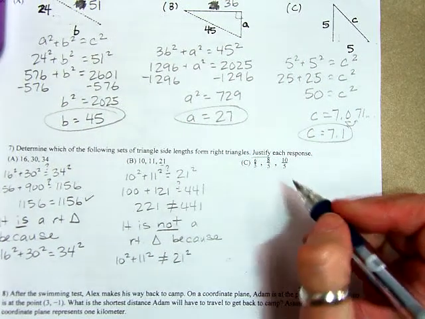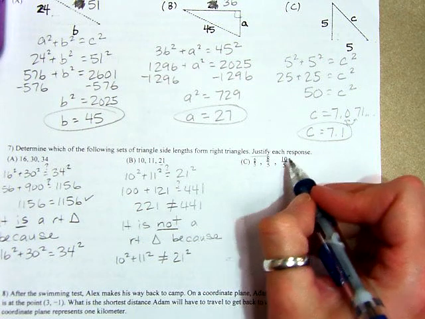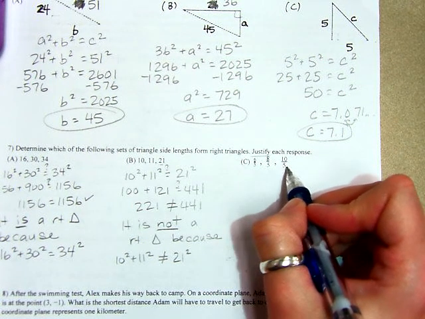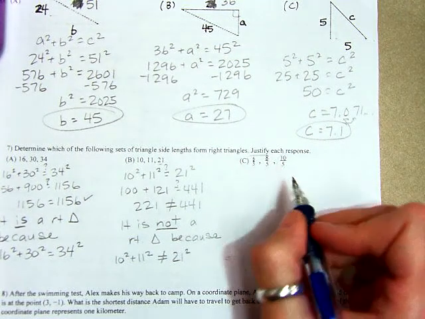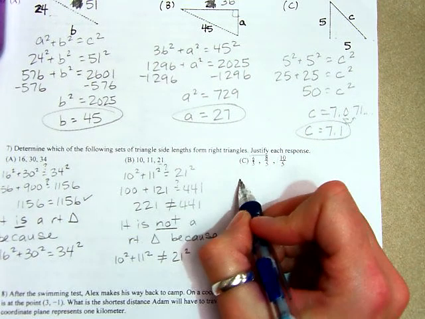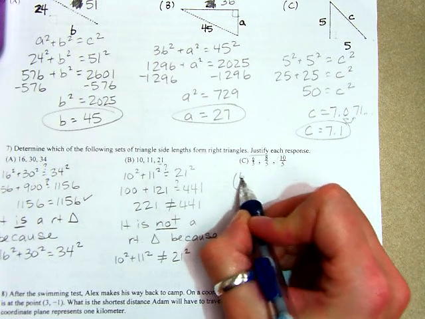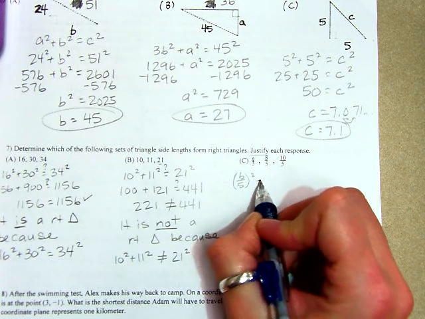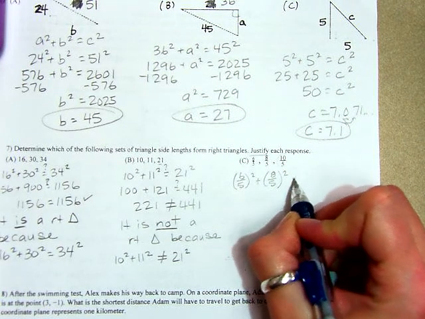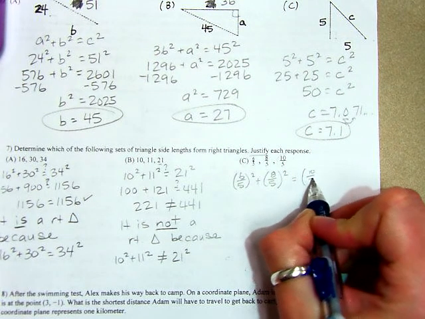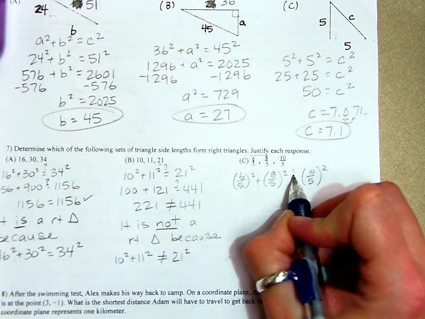Okay. Last one is our crazy fraction one. And so I have to look. These are all in fifths. So which one's the biggest would be 10 fifths. So that's helpful that I have a least common denominator here in a minute. I have to add them. So I have 6 fifths squared plus 8 fifths squared equals 10 fifths squared, question mark, right?